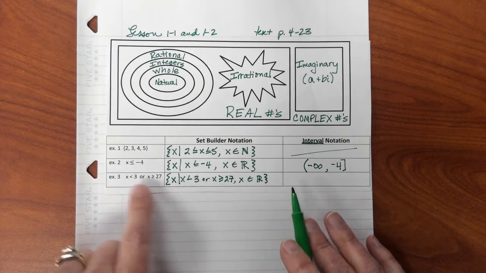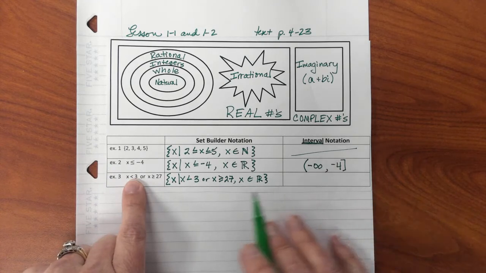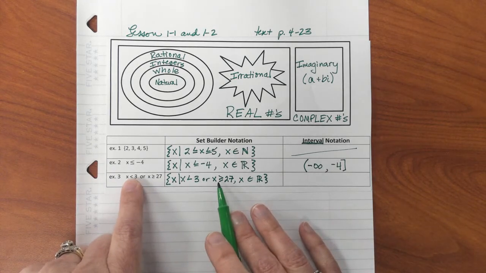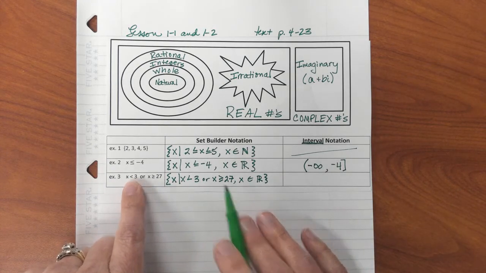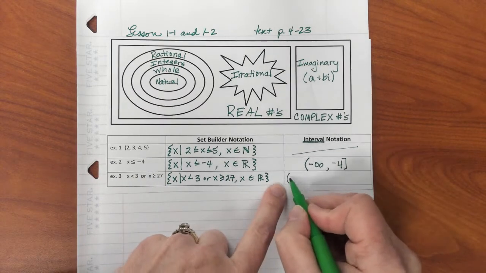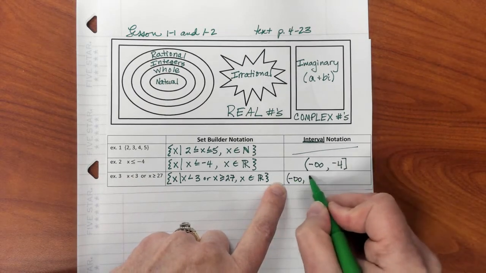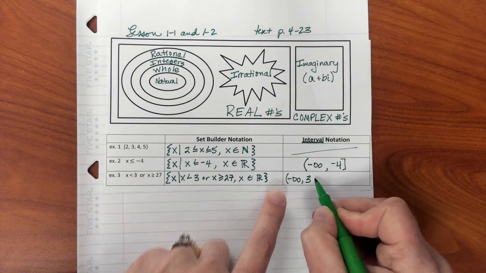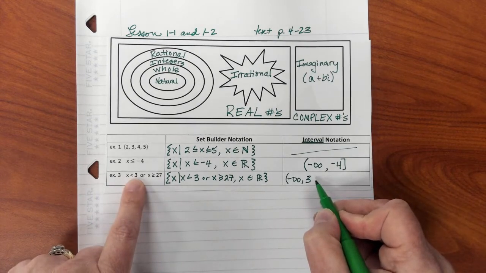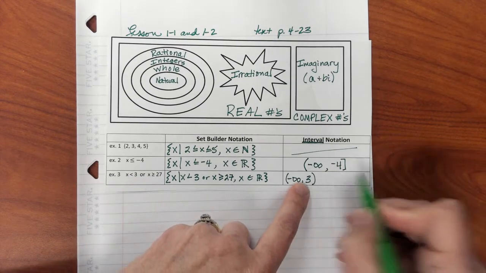Now this example right here, you're going to have to split this up because this is x less than 3. Well, that's everything from negative infinity up to 3. And it doesn't include 3. It's just less than, so it's a parenthesis.